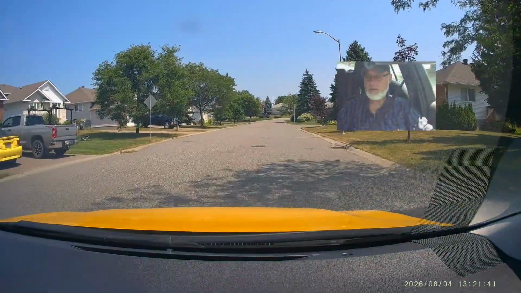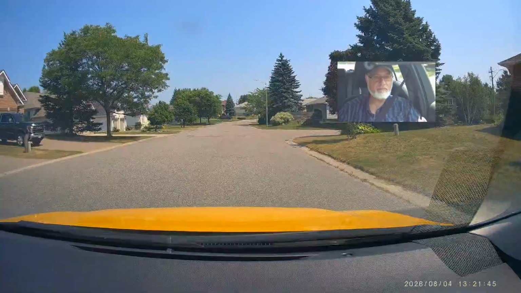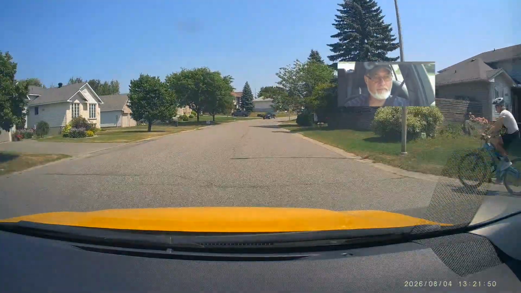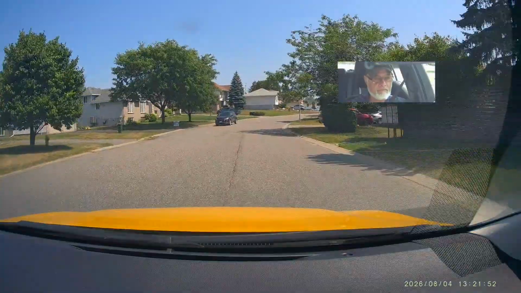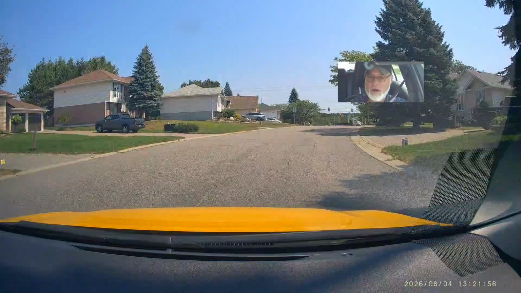And straight ahead. We're going to turn right at the traffic light.